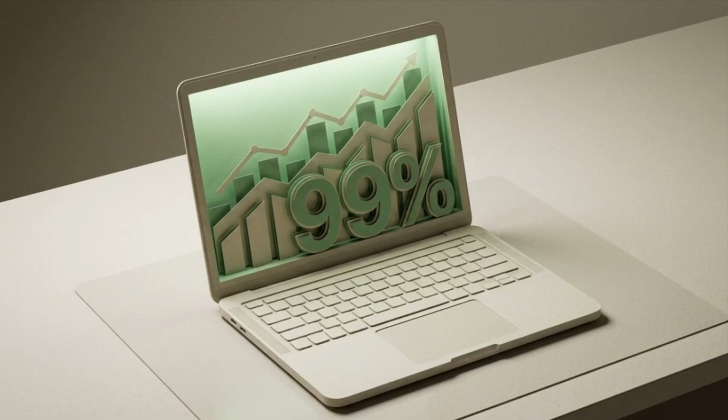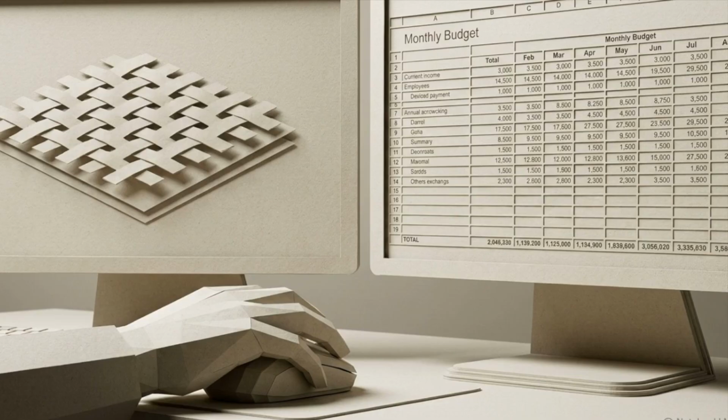Take a moment today. Log into your dashboard, look at your current project, and honestly evaluate your exposure to risk.